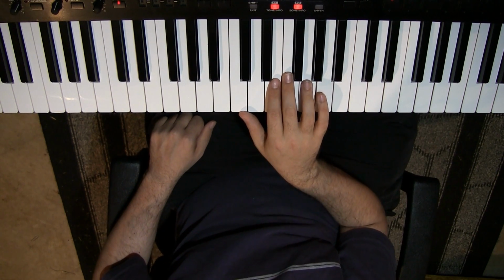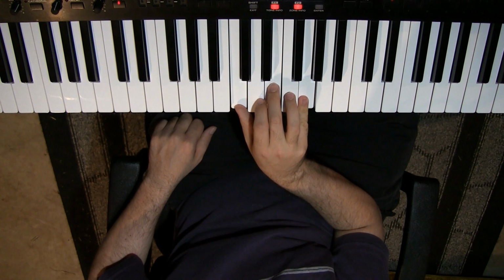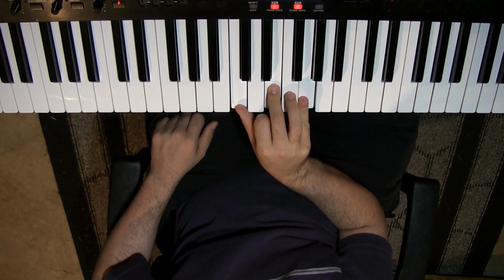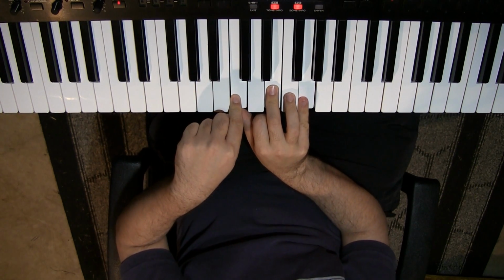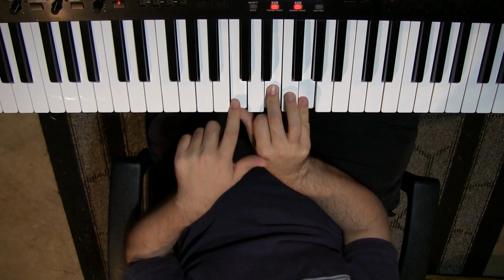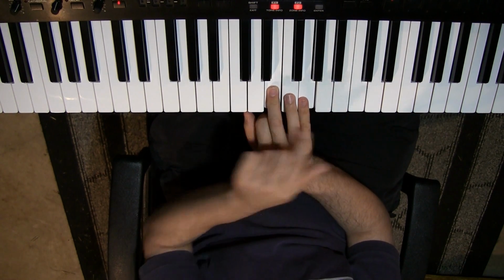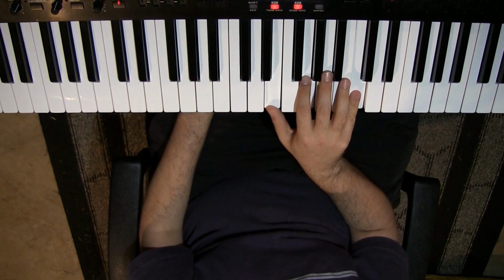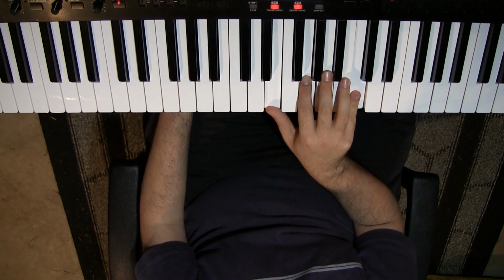Now we'll talk about inversions. So we have a C major triad, and to invert it, to put it in what's called first inversion, we take the root note, the bottom note, and we move it to the top. We're taking C from the bottom and putting it on top. So now we have a first inversion C major chord, or C major triad.